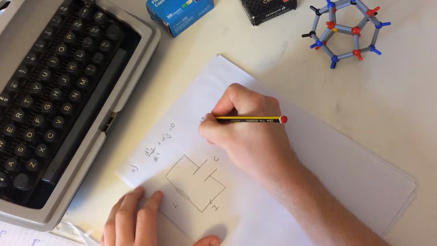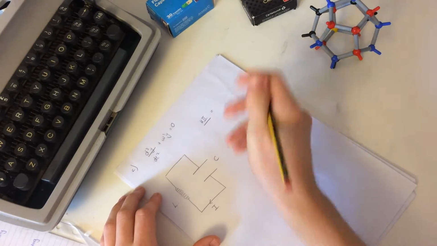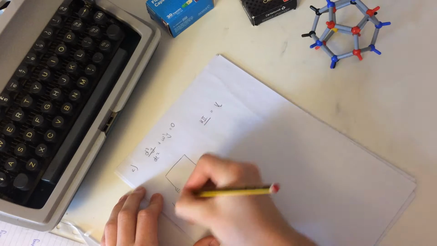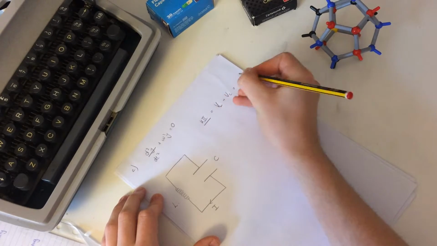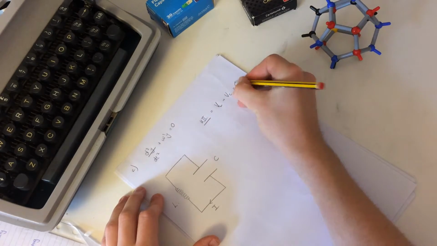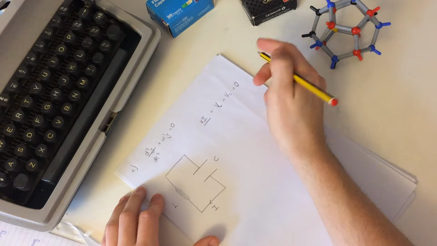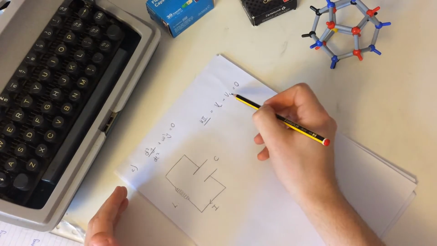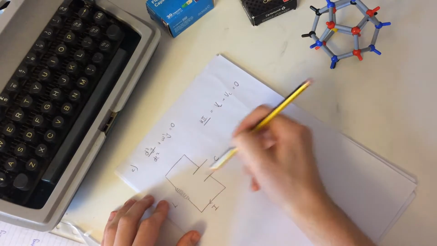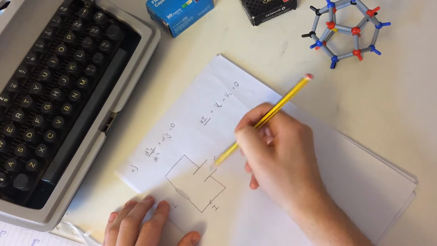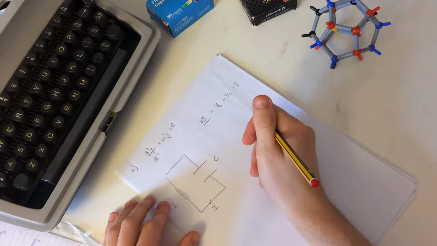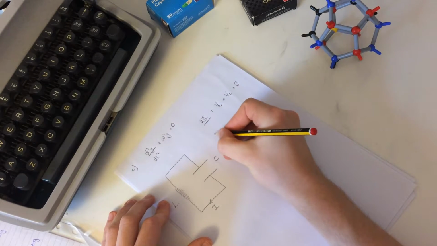So Kirchhoff's second law just says that all the voltages have to equal 0. So that's the voltage of the inductor plus the voltage of the capacitor equals 0. If this doesn't seem to make sense, one of them is obviously negative. The voltage through the inductor is going to be positive and the voltage through the capacitor is going to be negative. I hope, I think, maybe not. Oh well. Anyway, so let's put these equations down.